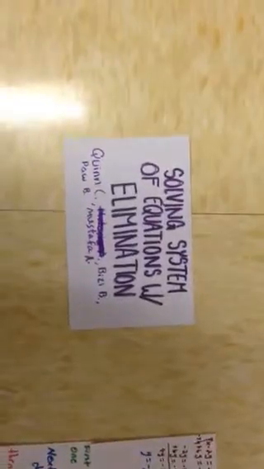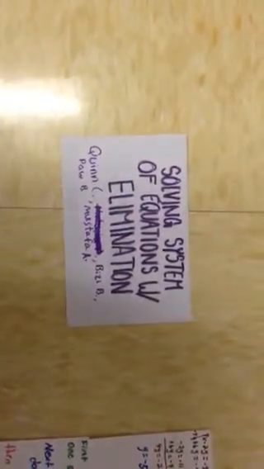Solving a system of equations with elimination. Alright. In this problem, first you try to isolate the variable. As you can see, the two coefficients, one is negative and one is positive, so they cancel each other out.